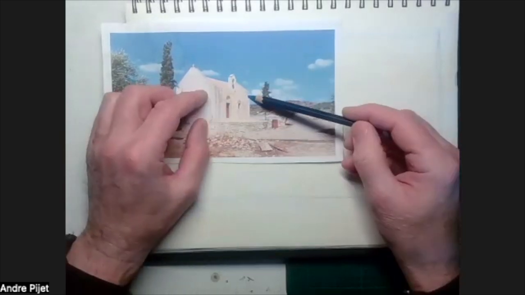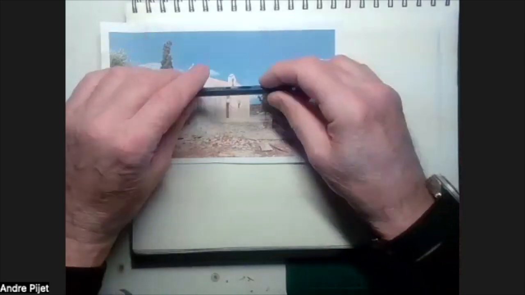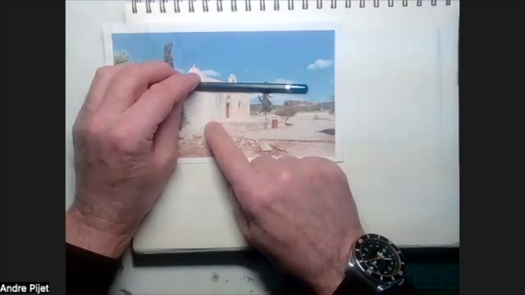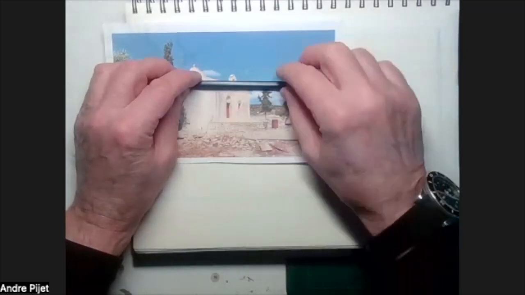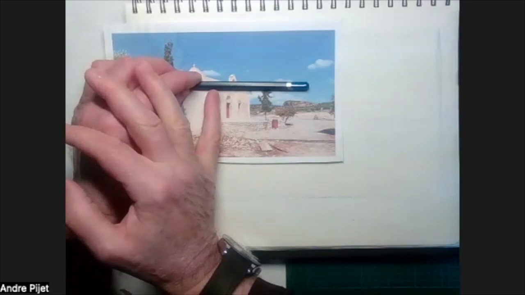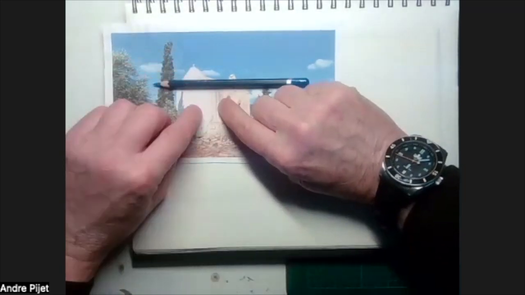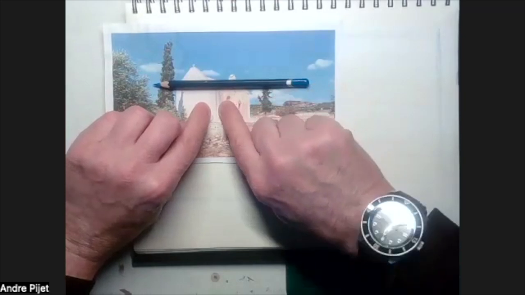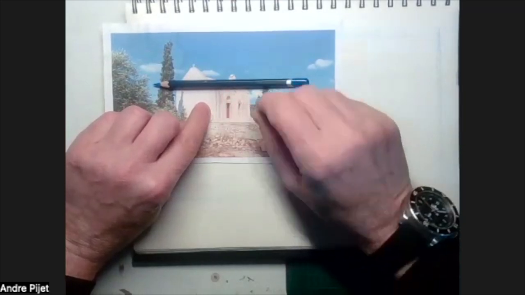So, when I start drawing this elevation, I'm going to do it a little bit horizontal here, because I want to estimate first square is going to be somewhere here, yeah? And this what stays there is like 1/3, yes? 1, 2, 3.